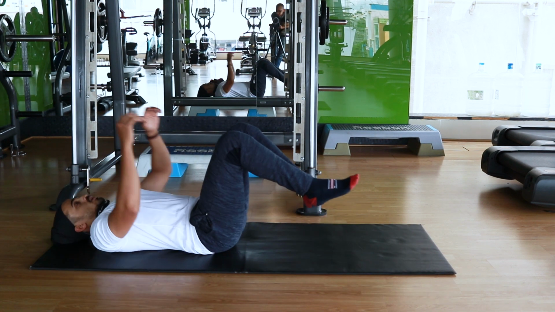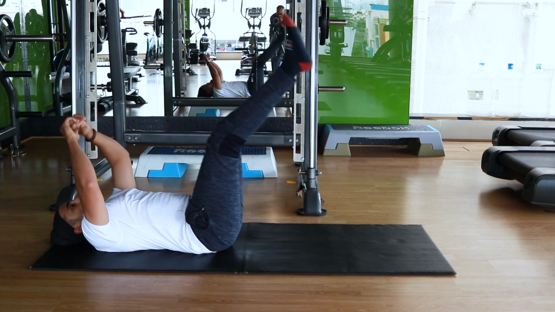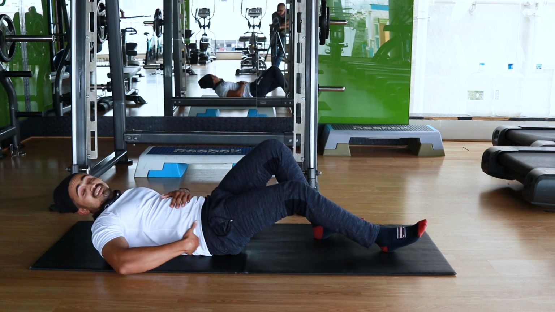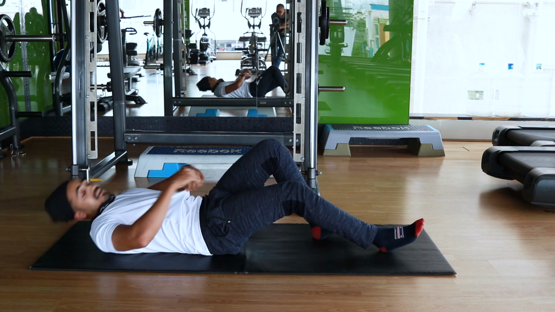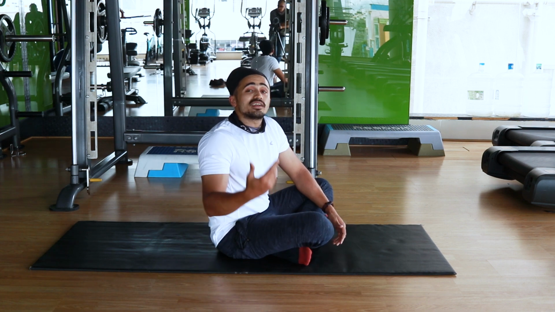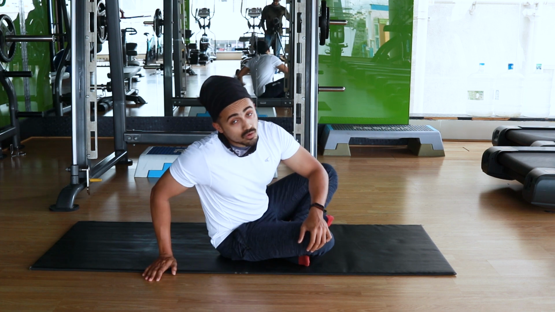When you do a leg raise, when your leg is at the bottom, the pressure is taken by your lower back, and that is also not good, because your lower back is already tight, and putting even more pressure is going to make your condition even worse.